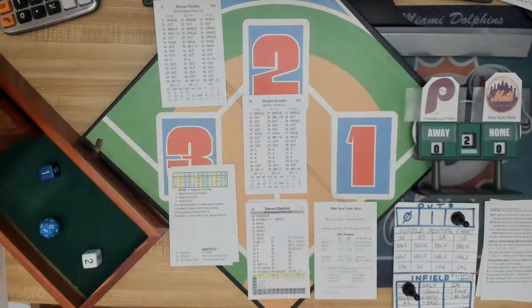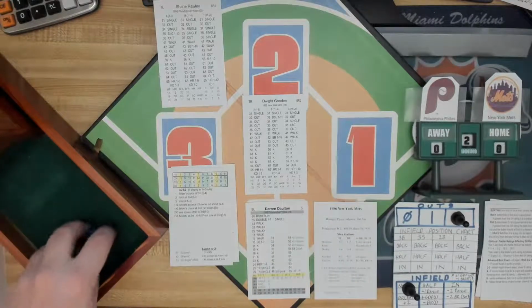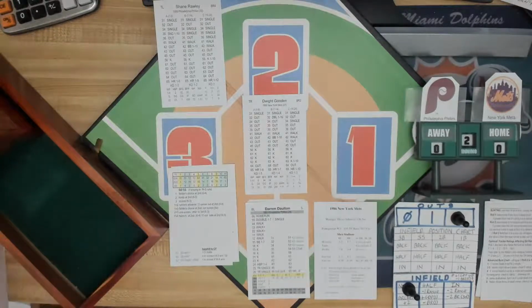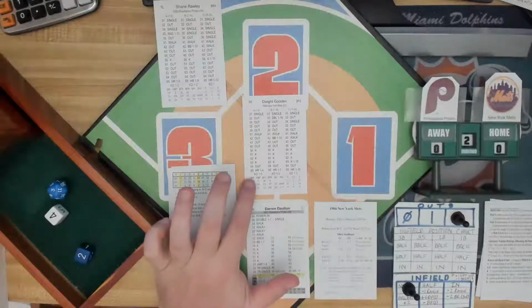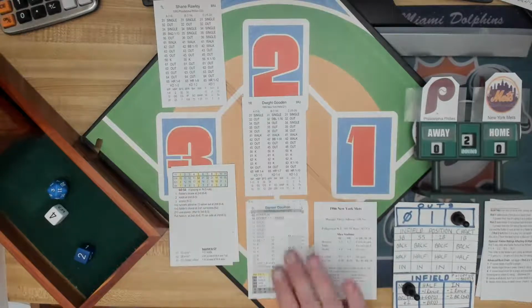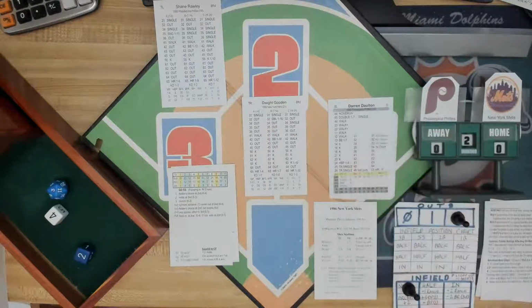Catching for the Phillies in this game was Darren Daulton. 24, and that's going to be a hit by pitch of 1 to 4, and that is a 3. Dwight Gooden doesn't give any adjusted, so he does hit Daulton. So Gooden plunks Daulton in the butt, and Daulton will trot to first on a hit batter. Puts a runner on base.